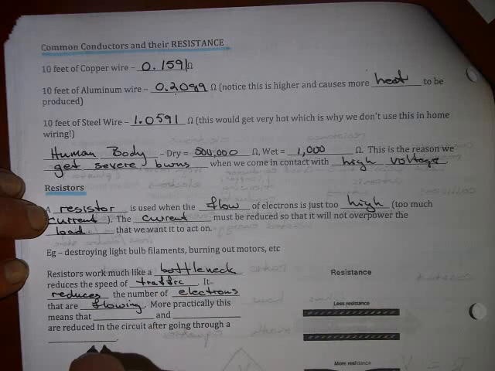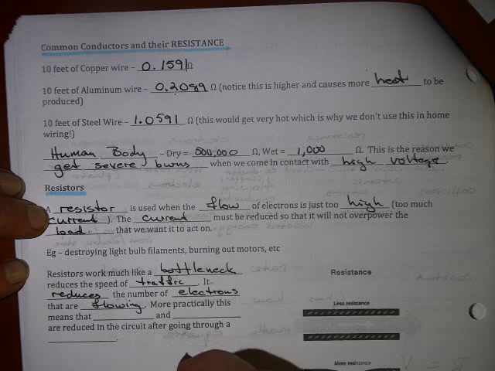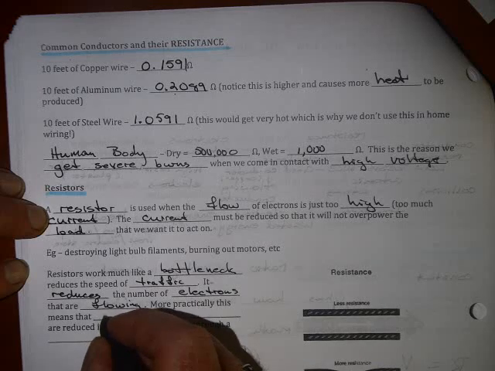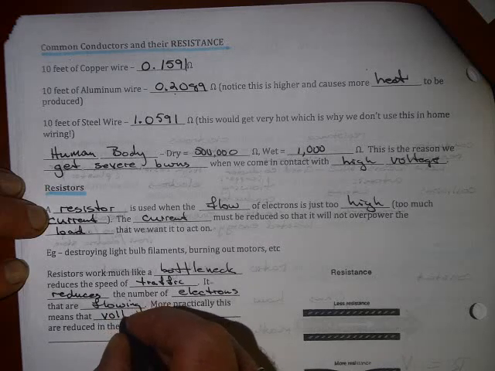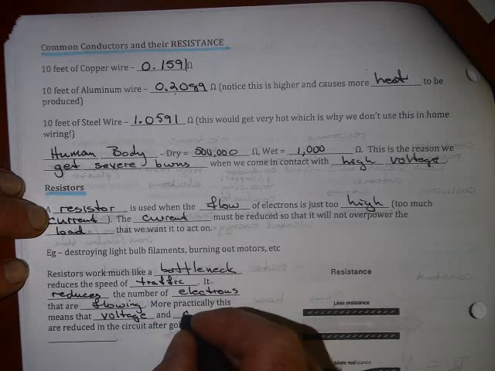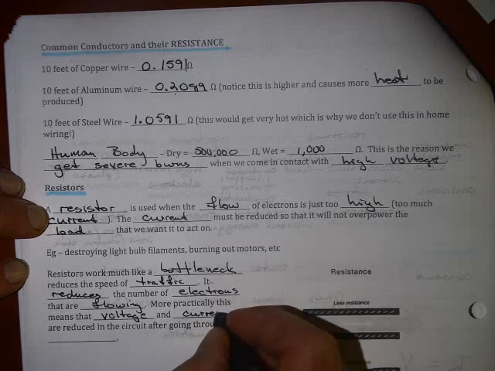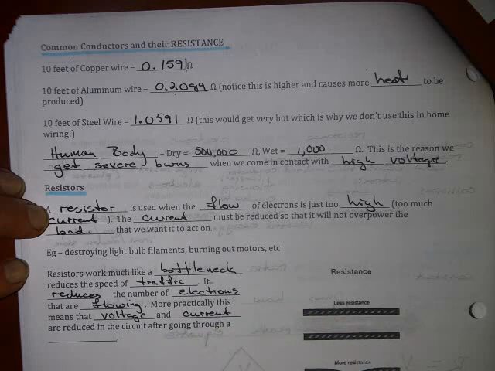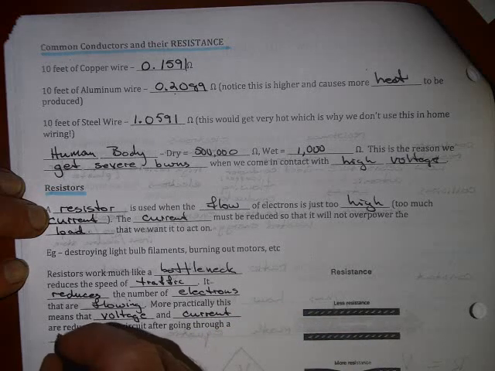More practically speaking, this means that the voltage and current are reduced in the circuit after going through a resistor.